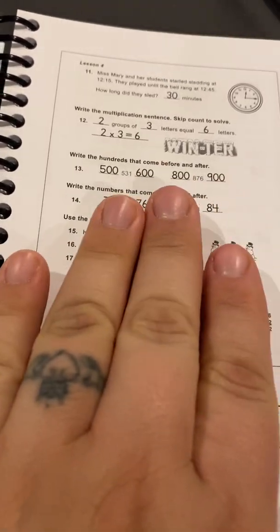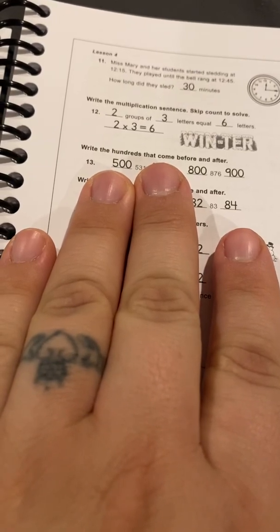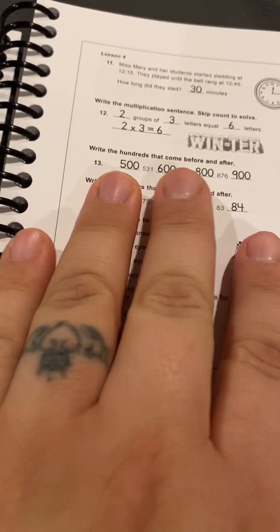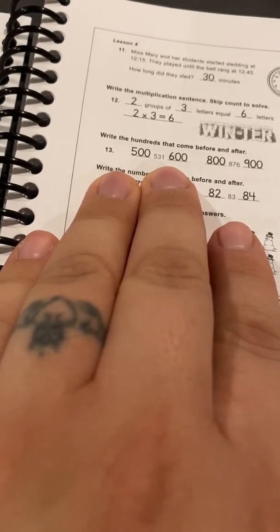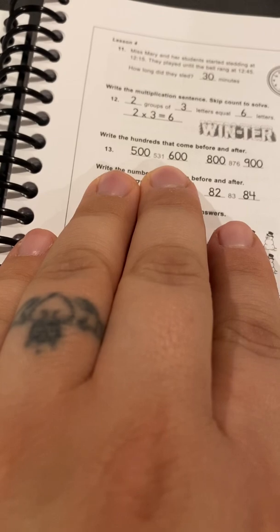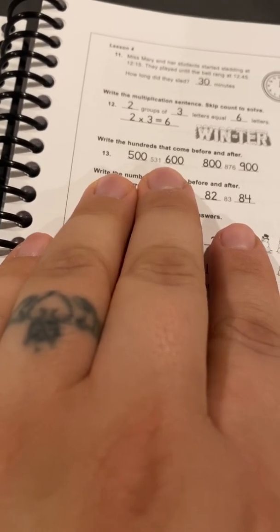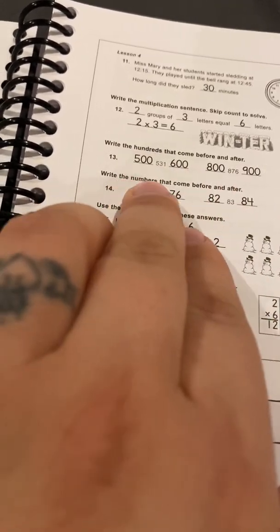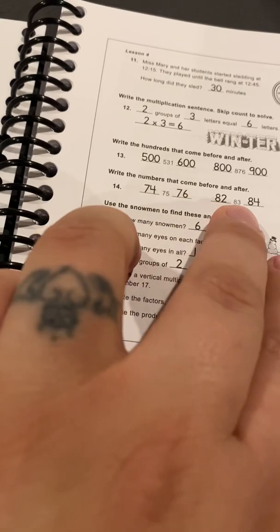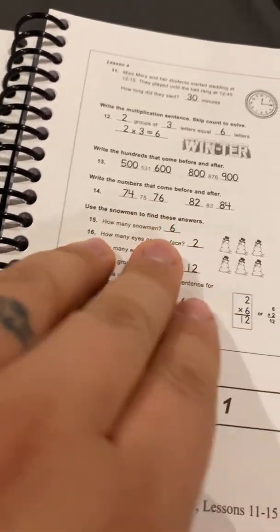Write the hundreds that come before and after. This one is important that she makes sure she writes the hundreds that come before and after. She tends to want to write the one before and the one after. So in this case, it would be 530 and 532. But that's only if she's not paying attention to the actual directions. See here, it says write the number that comes before and after. That one does actually want the number before or the number after.